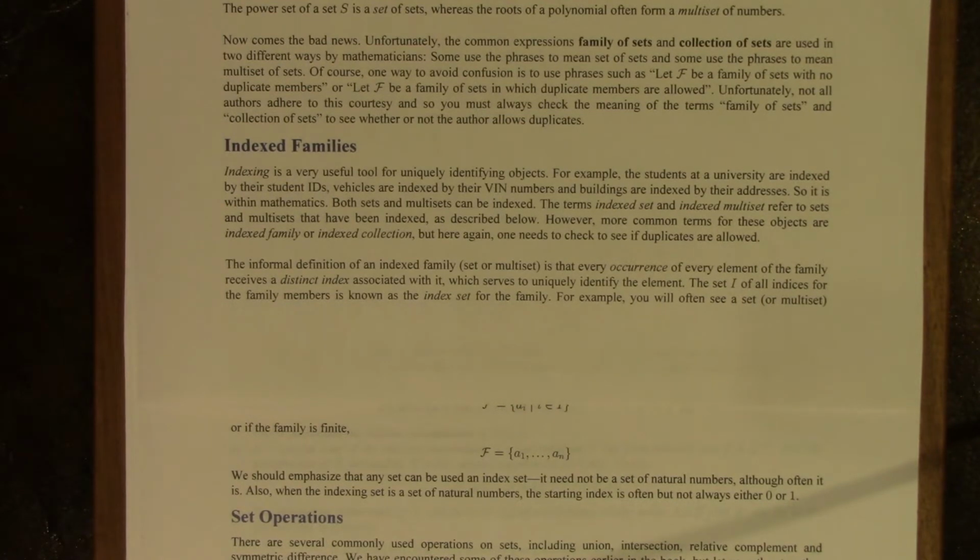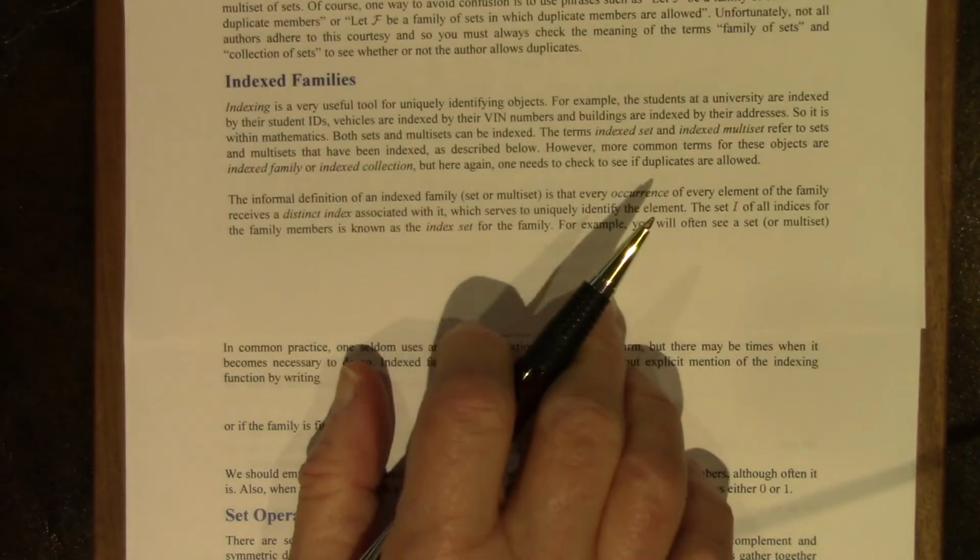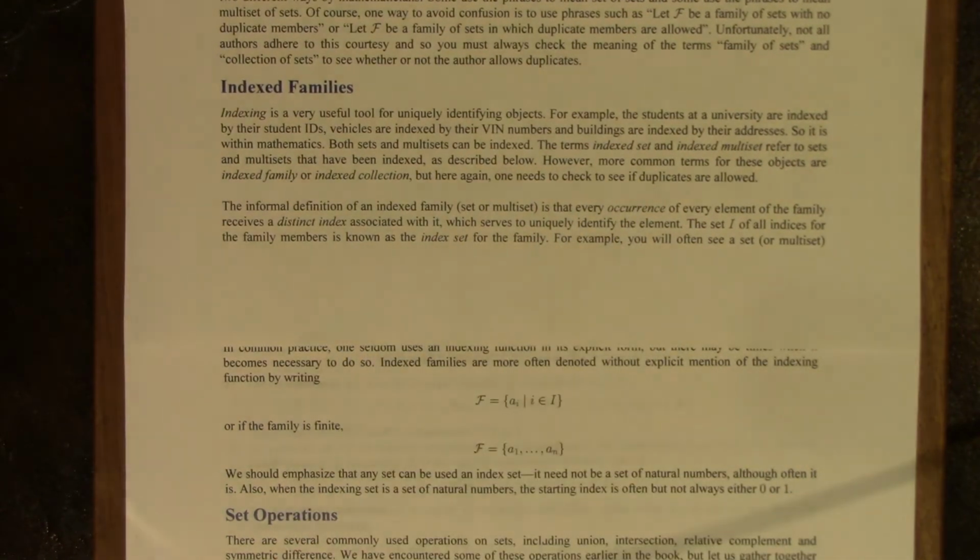An author will decide to use a term in a certain way, and another author will decide to use a term in a different way. And it's just something we have to live with. But it can be rather confusing at times. Let's talk about indexed families. So when I use the word family, I may mean set or I may mean multiset. It depends on the context. And I'll try to make it clear.